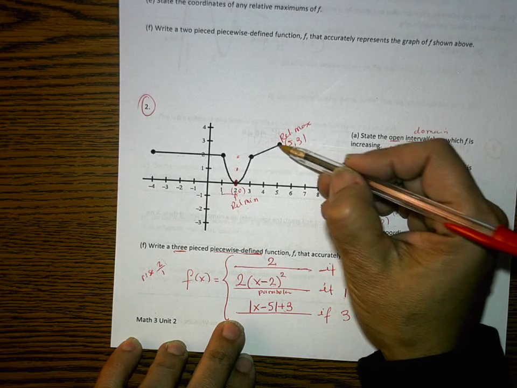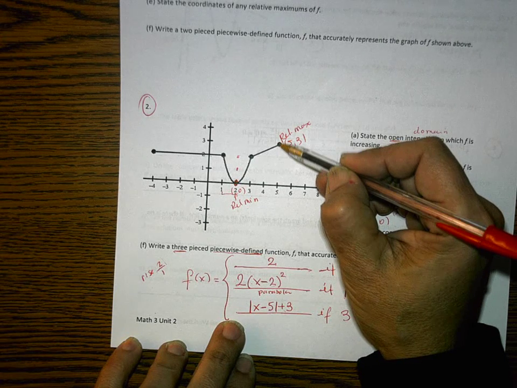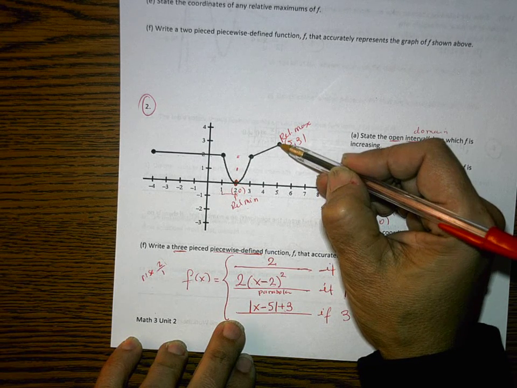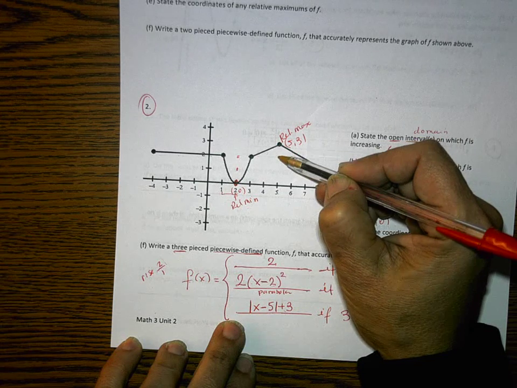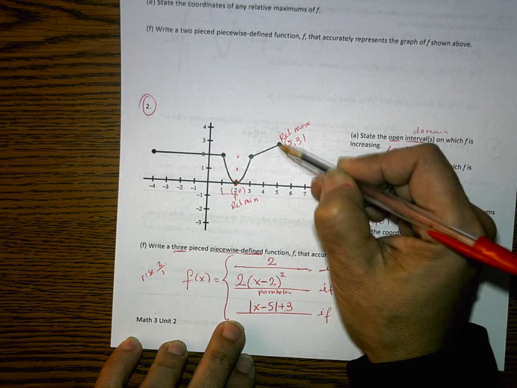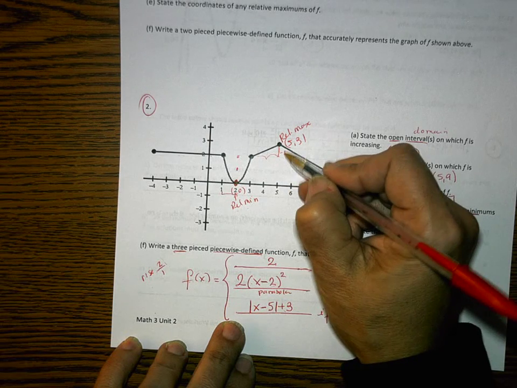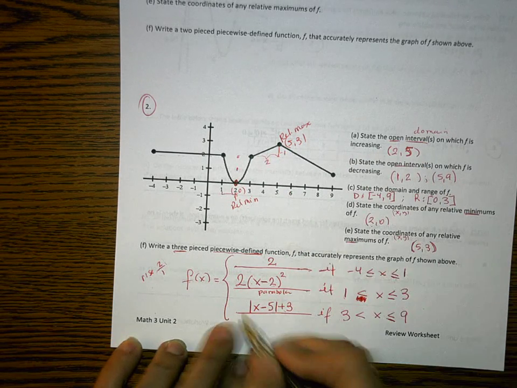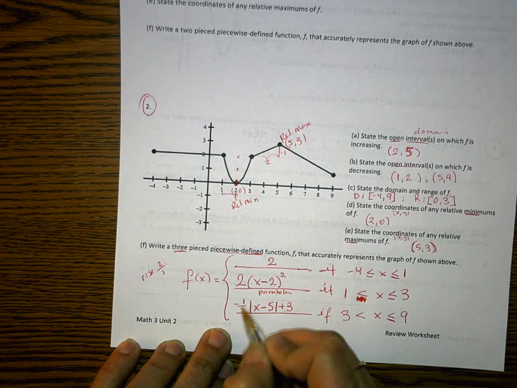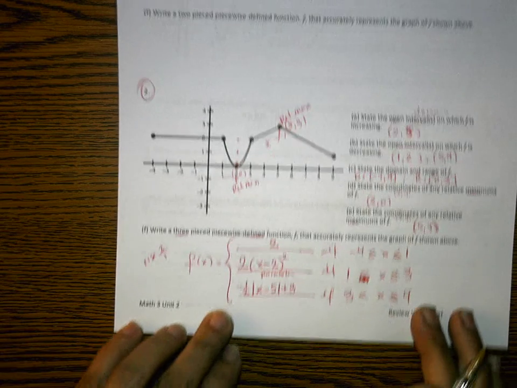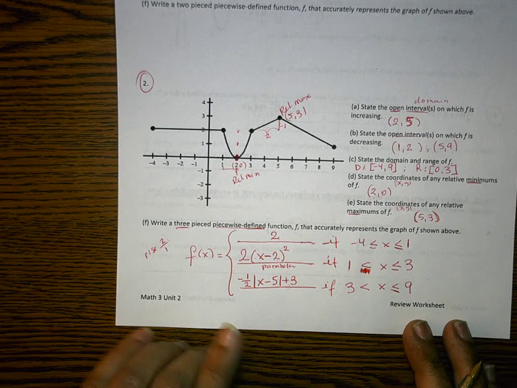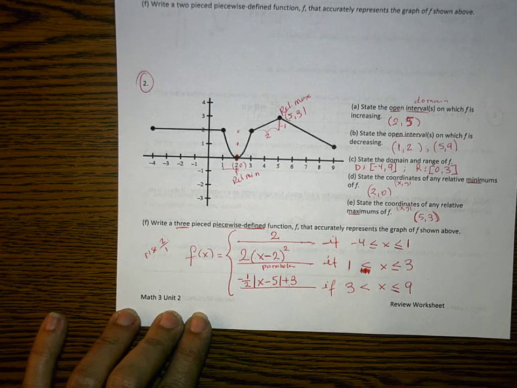So from 5, I would have to drop down from a 3 to a 2. So I drop down 1. And I run 2. So drop 1, run 2. That means drop 1, run 2 is -1/2 for my slope for the linear absolute value. And there we go. Okay.